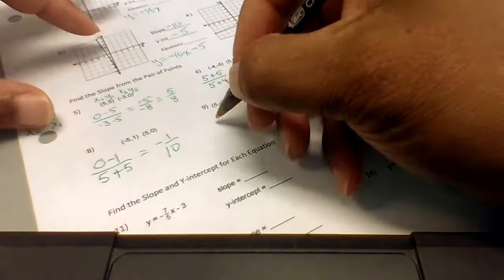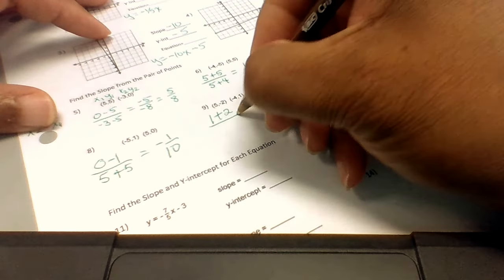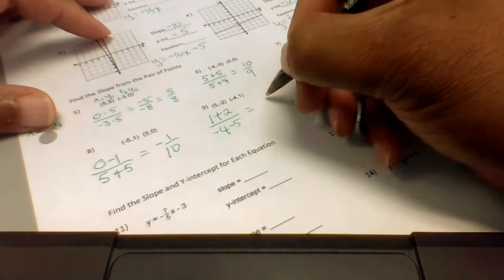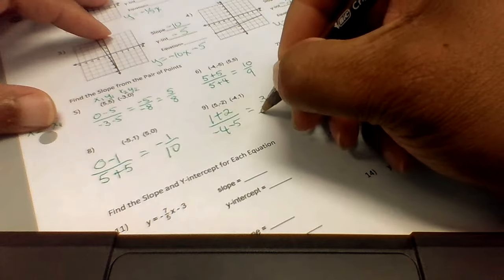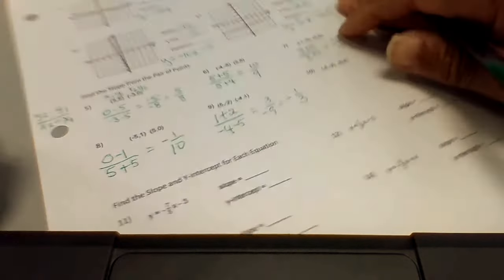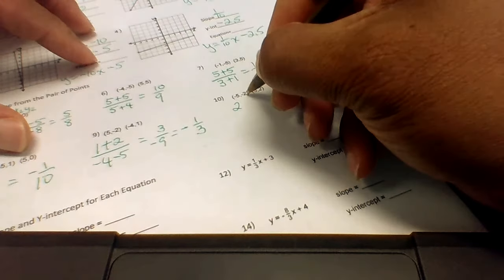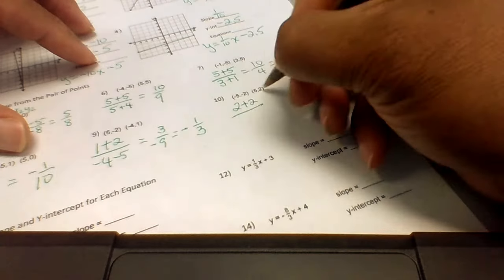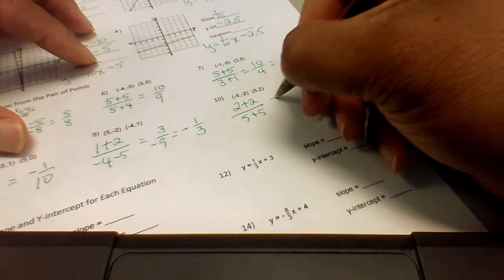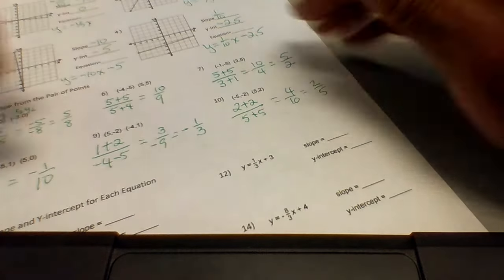Next problem. 1 minus a minus 2, so plus 2 over a minus 4 minus 5. So 3 over a minus 9, which is going to equal minus 1 over 3 when you reduce it. Next problem. 2 minus a minus 2, which would be a plus 2, and 5 minus a minus 5, which would be 5 plus 5. So 4 over 10, which reduces down to 2 over 5.